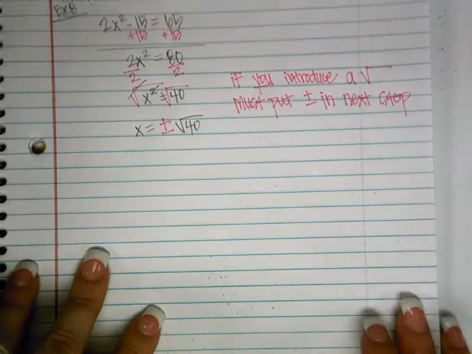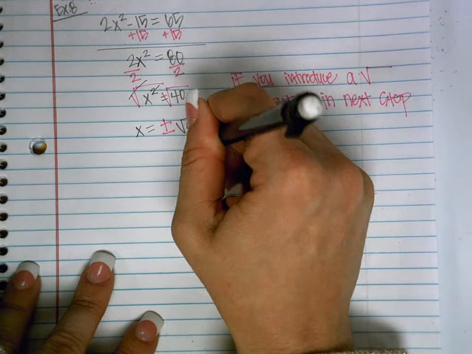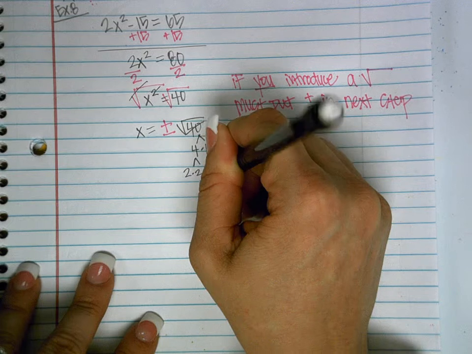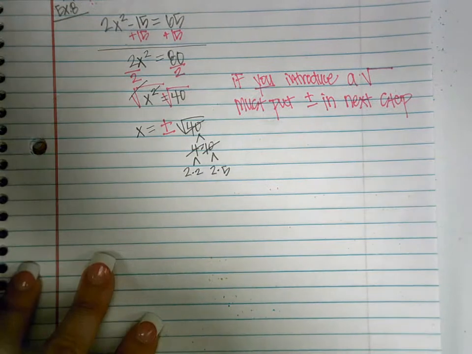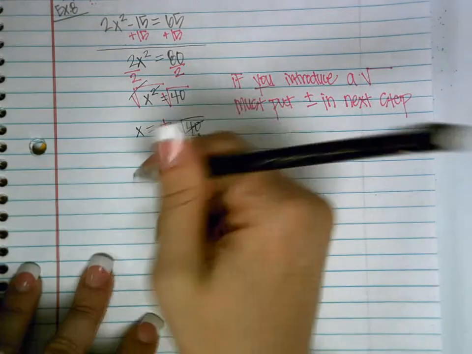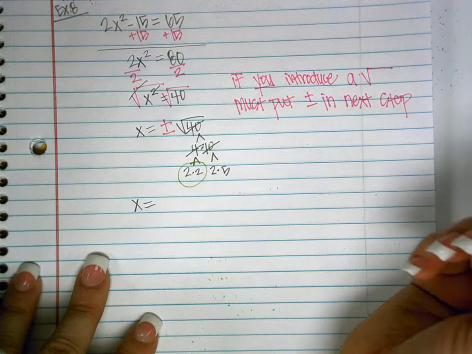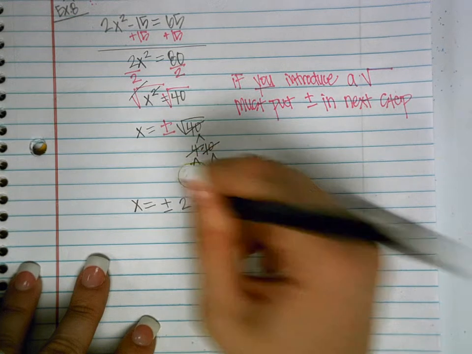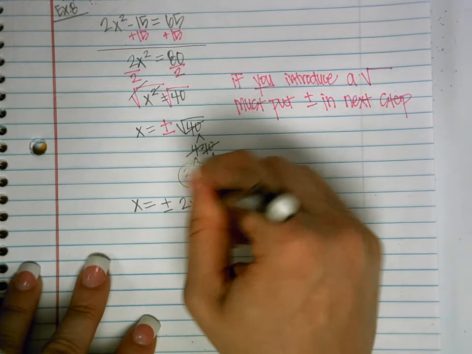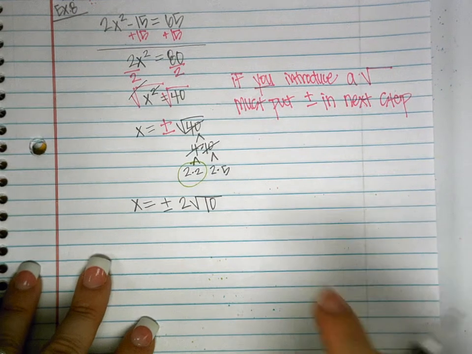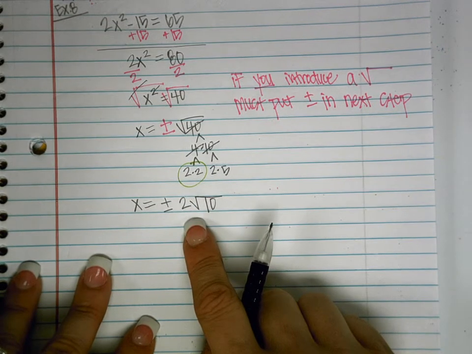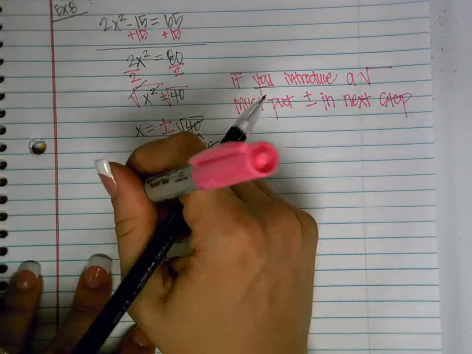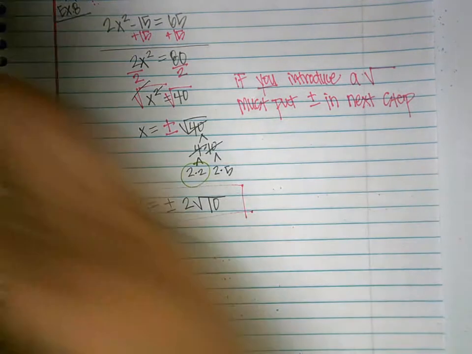Can I break something out of root 40? Yes, that breaks down to 4 and 10, which breaks down to 2 and 2, and 2 and 5. So we can take out a pair of 2's. Left behind will be the 2 and the 5. Now, be really careful here. This plus or minus goes in front of the number, not in between. So this is plus or minus 2 root 10. Be careful to not mix up where the 2 and the plus and minus go. That's your answer for this. So x is equal to plus or minus 2 root 10.